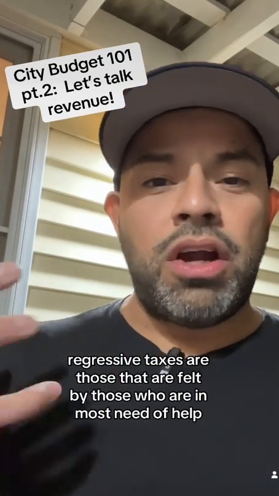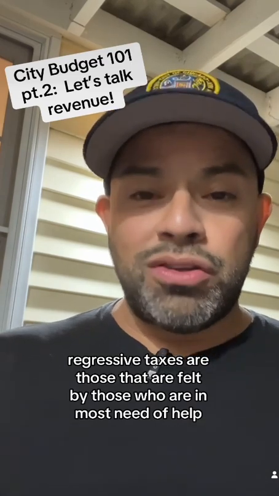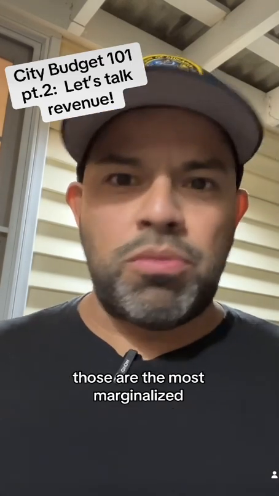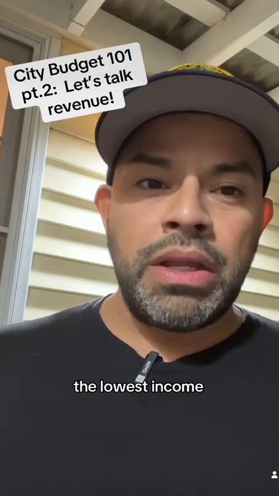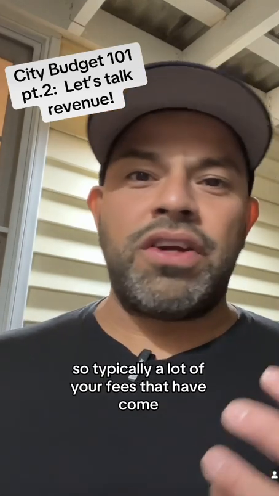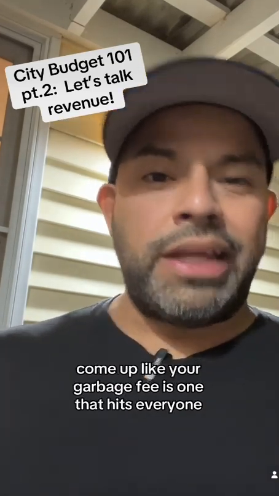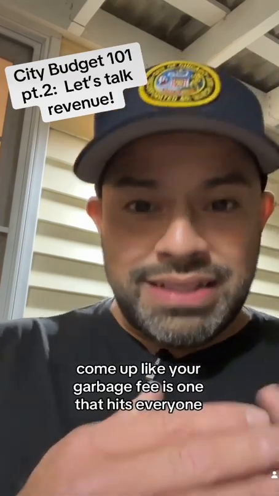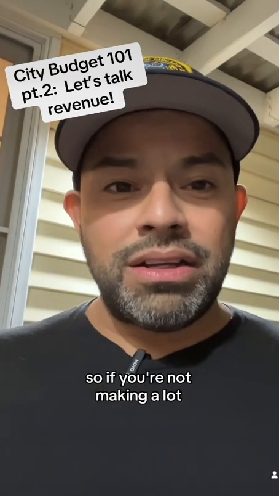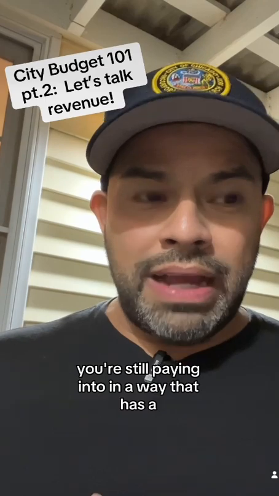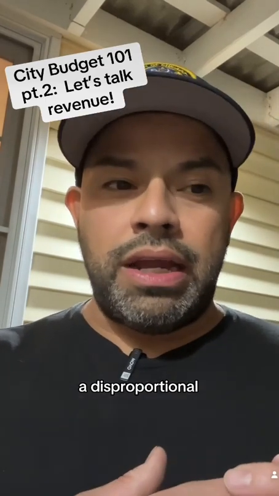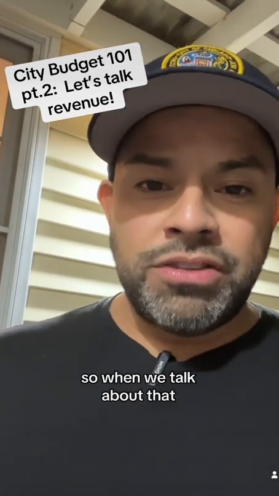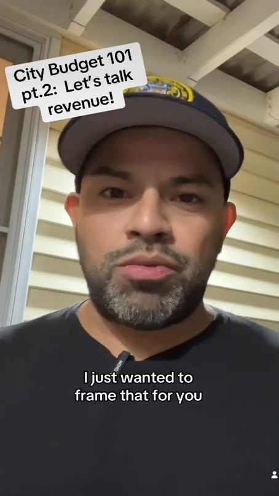Regressive taxes are those that are felt by those who are in most need of help. Those are the most marginalized, the lowest income. So typically a lot of your fees that have come up, like your garbage fee, is one that hits everyone. So if you're not making a lot, you're still paying into it in a way that has a disproportional impact based on your income. So when we talk about that, I just wanted to frame that for you.